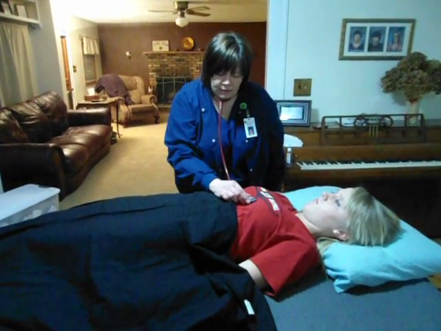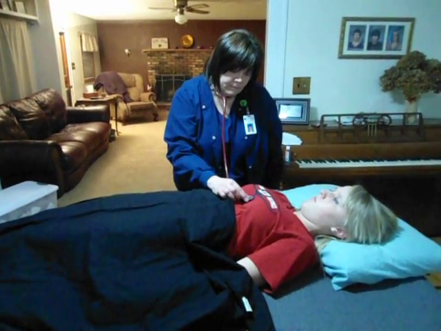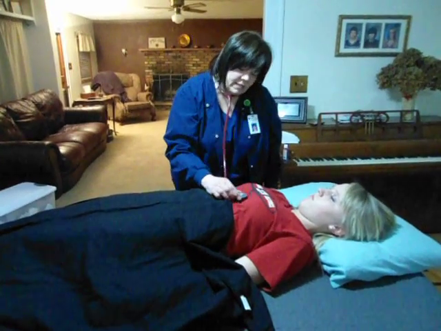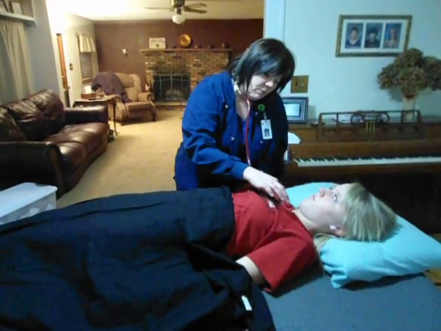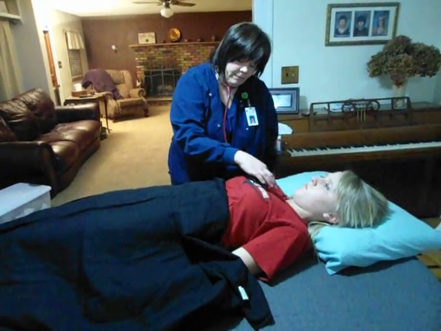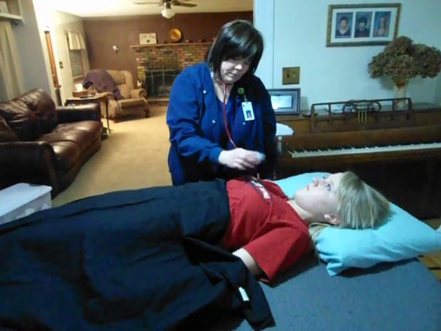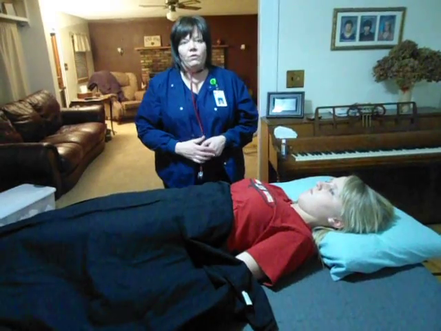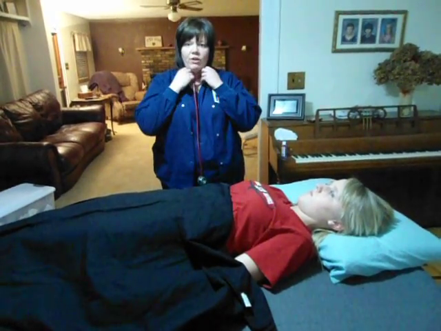I'm going to come up and listen in the next spot. I think that's the tricuspid. I'm going to listen in the pulmonic, and then over in the aortic area. And that's it for my neurologic and my cardiac assessment.